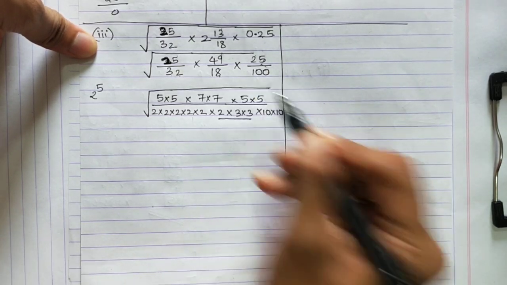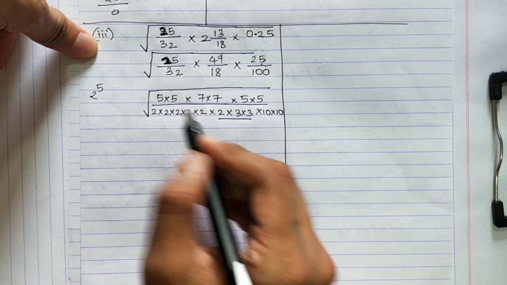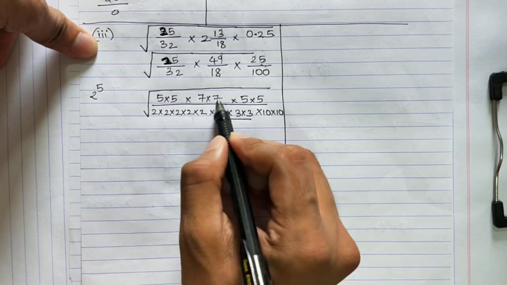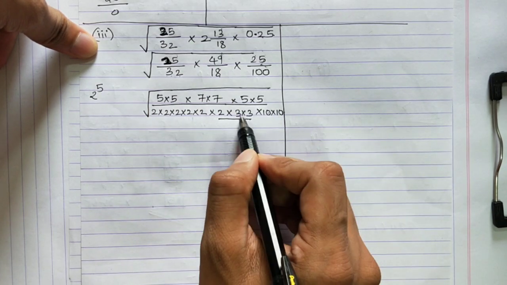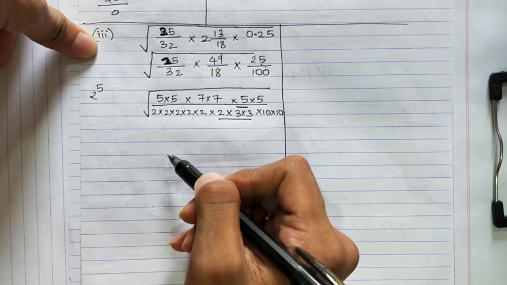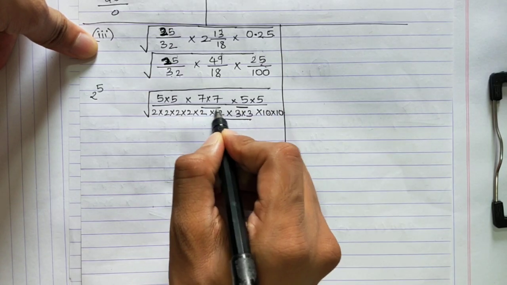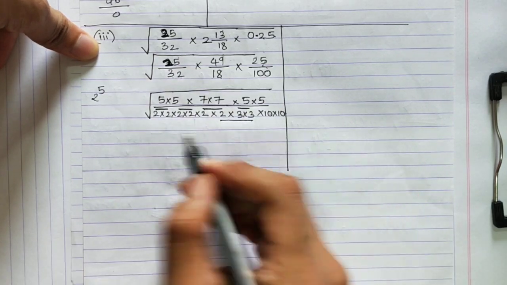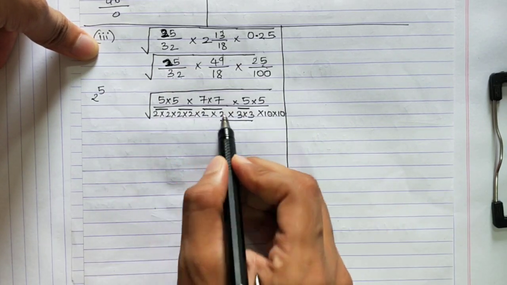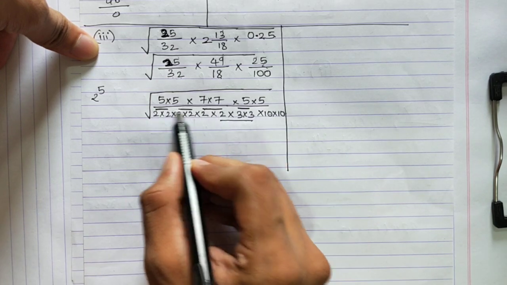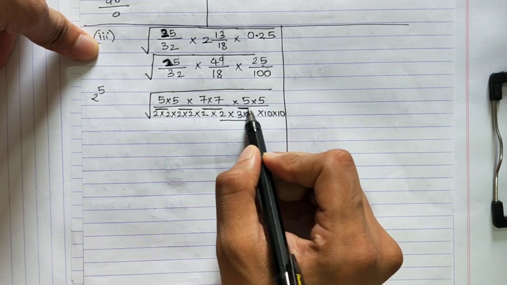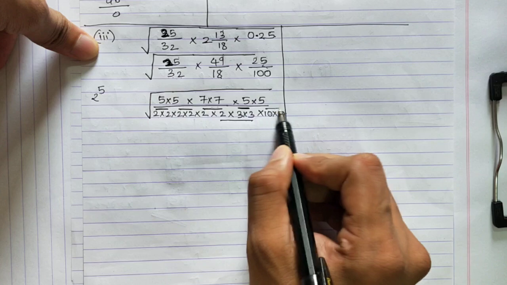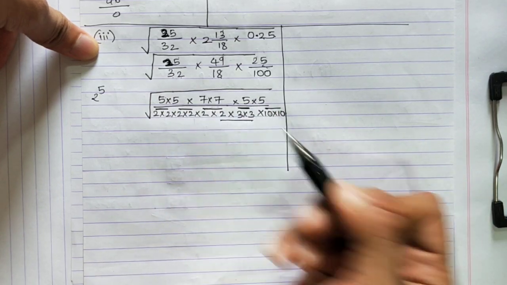Okay, so now we'll make pairs. This 5 and 5 is making a pair, 7 7, 5 5, 10 10. This 3 and 3 is making one pair. Then the 2s: total 1 2 3 4 5 6, there are six 2s, which means they are making 3 pairs.